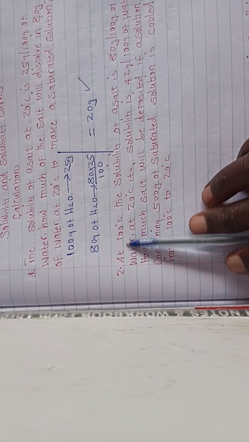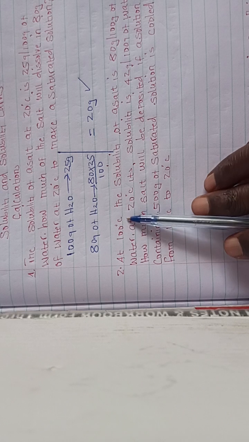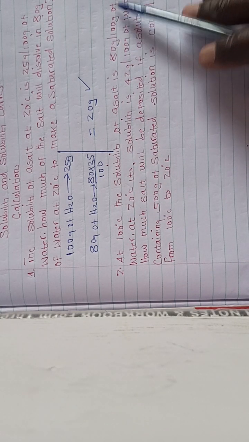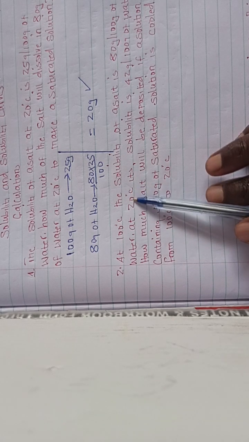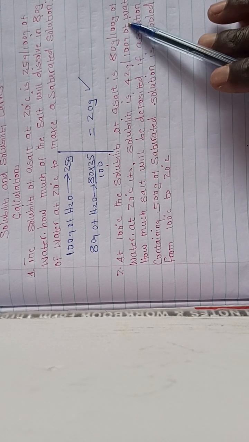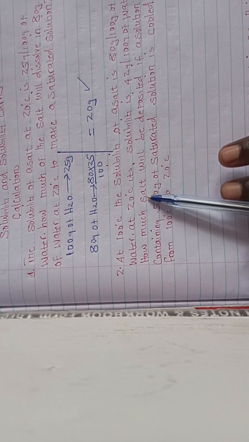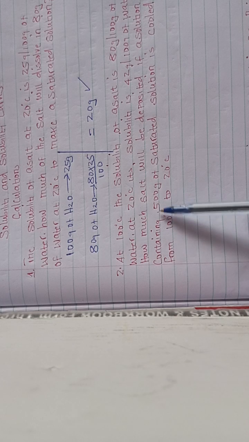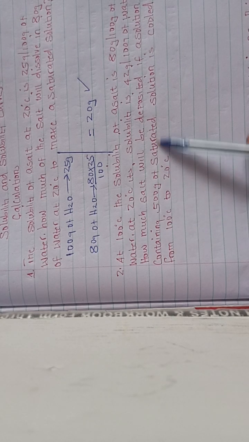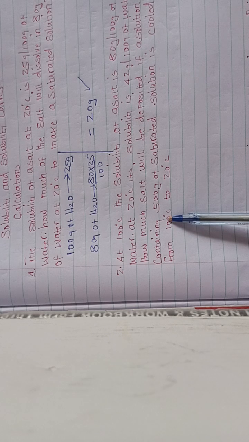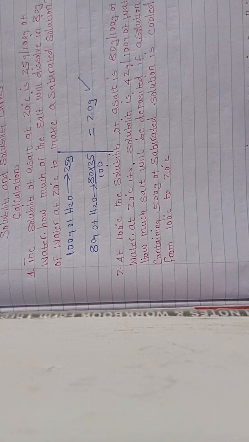At 100 degrees, the solubility of a salt is 80 grams per 100 grams of water. At 20 degrees, its solubility is 42 grams per 100 grams of water. How much salt will be deposited if 500 grams of a saturated solution is cooled from 100 degrees to 20 degrees?